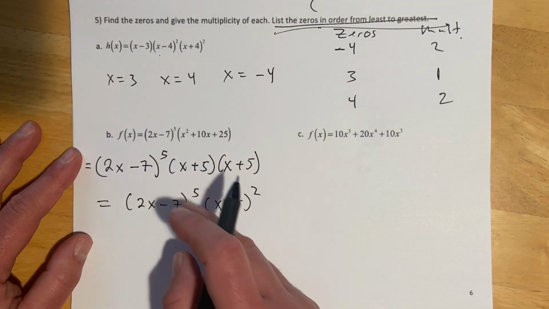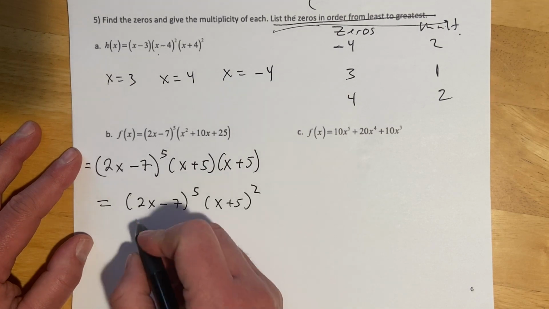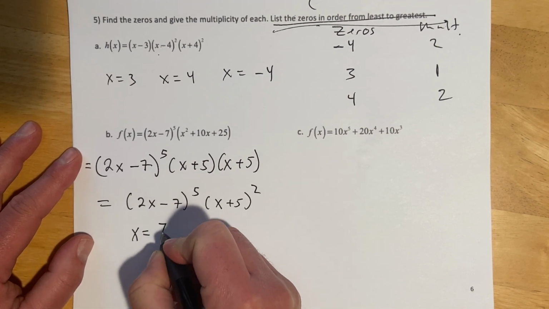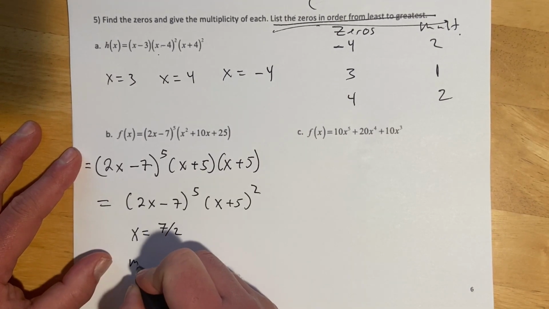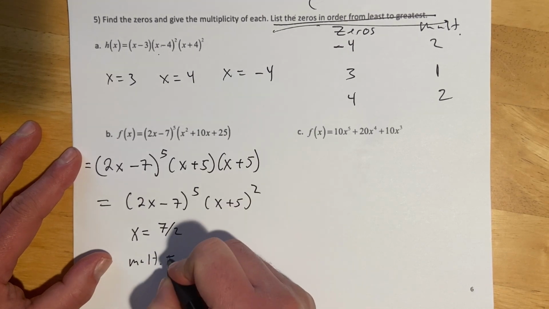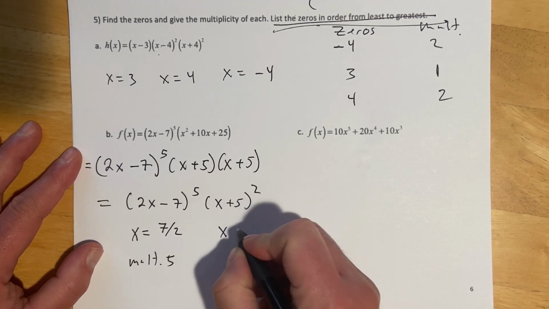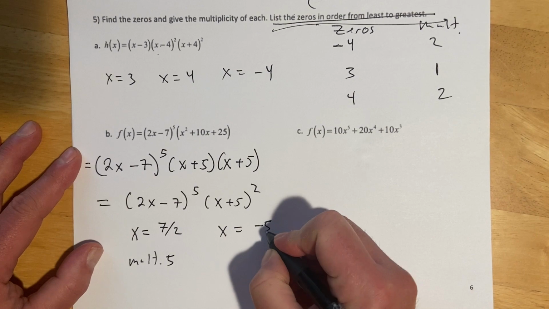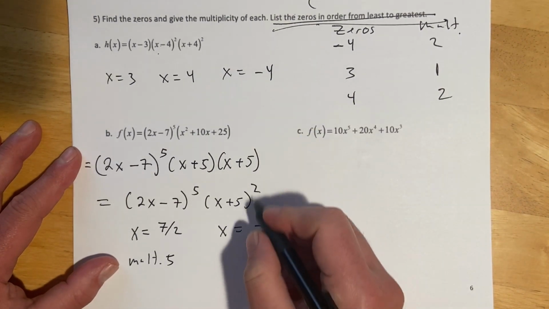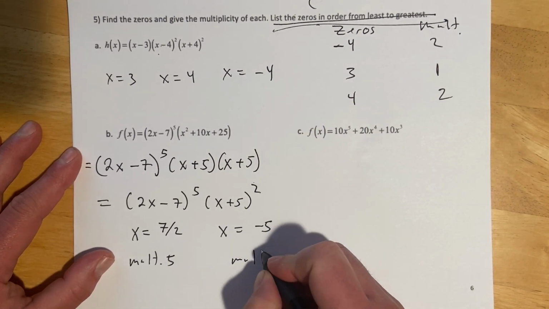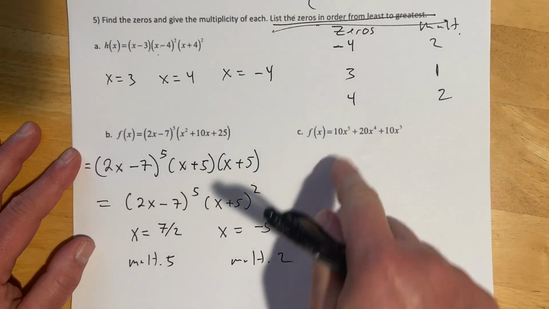This one, if we set it equal to 0, bring over the 7, divide by 2, you'll get x equals 7/2, and that would be multiplicity 5. And then this one would be x equals -5. So if you're doing a list, that would come first, multiplicity 2.